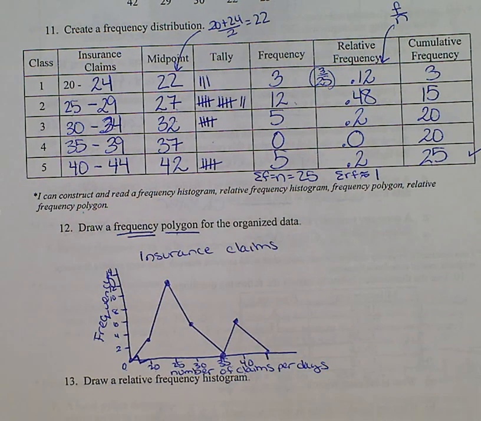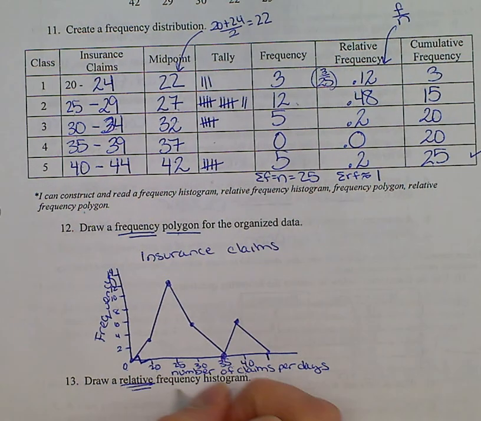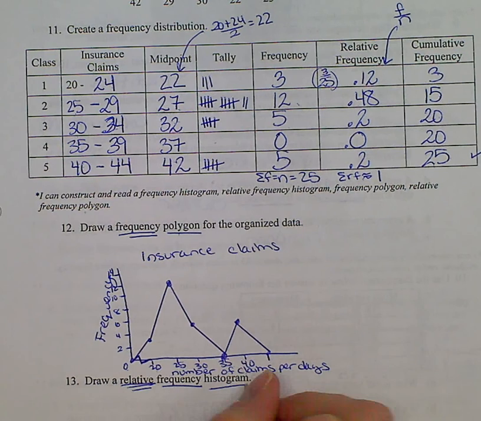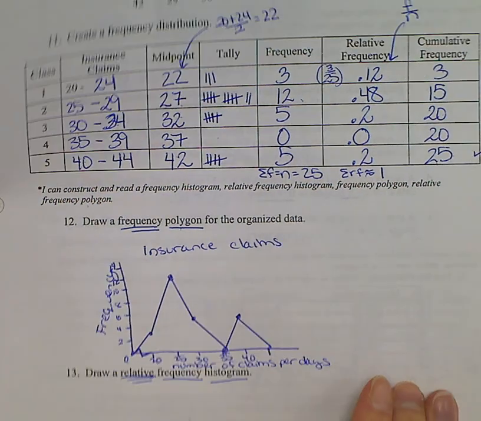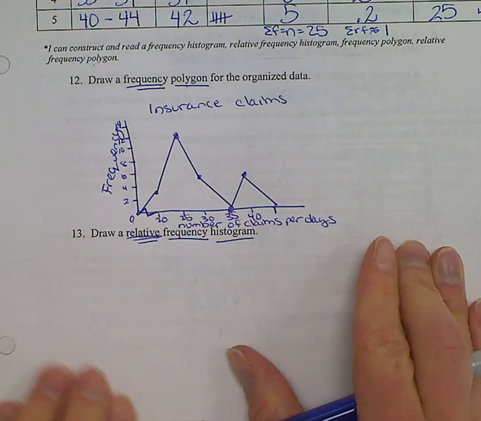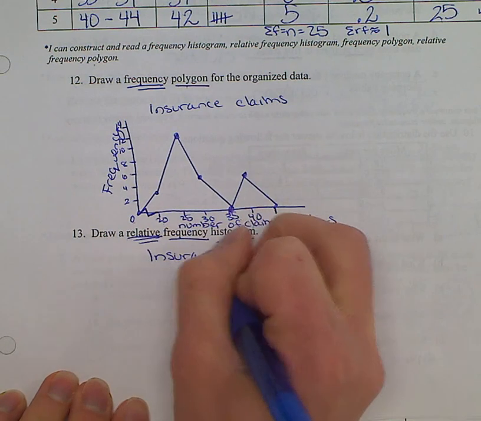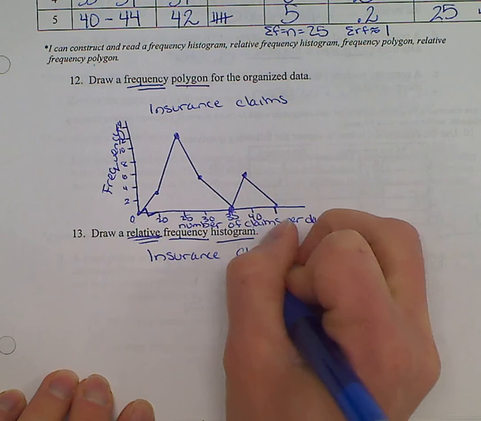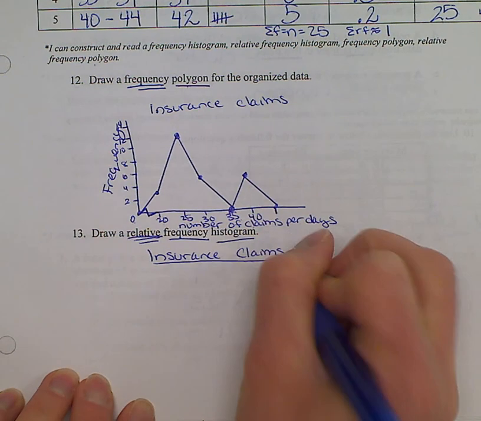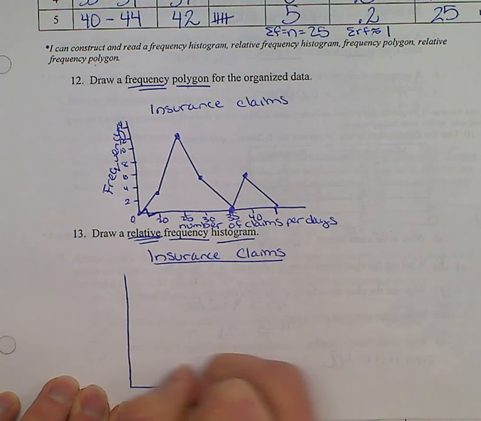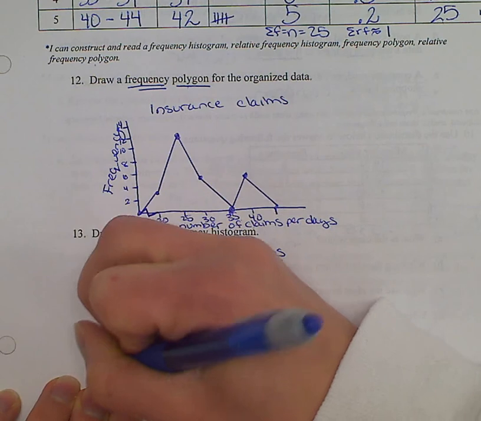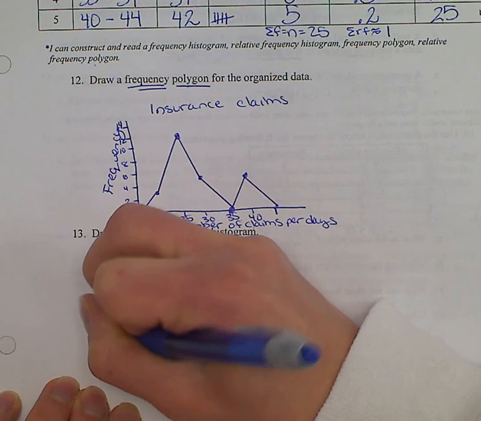Okay, next, 13, we want a relative frequency, and this time it's a histogram. Okay, so our title here is going to be the same. We're going to have insurance claims. This time, our vertical scale is going to be relative frequency.